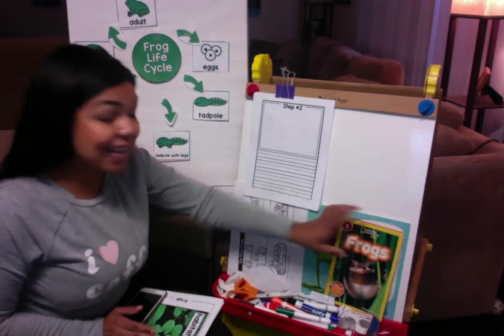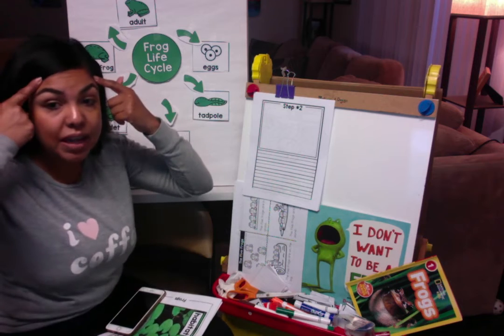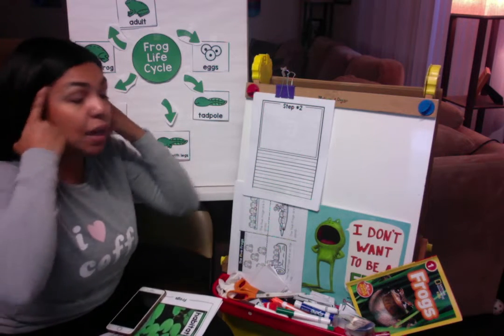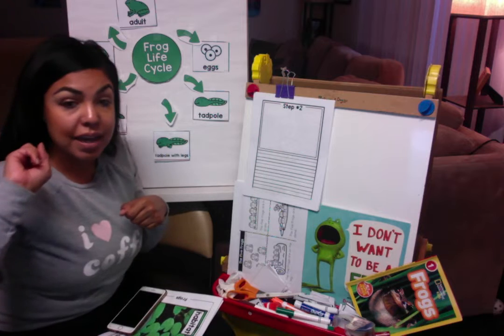And I could do it because I have enough information in my mind that will help me write a sentence about step number 2. Okay, so here we go.